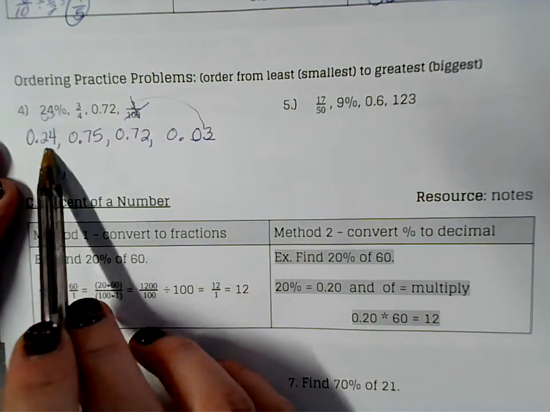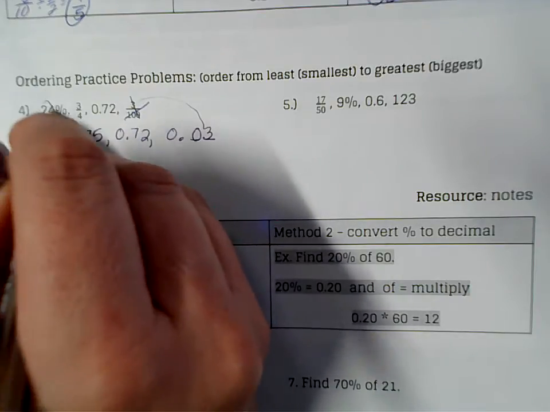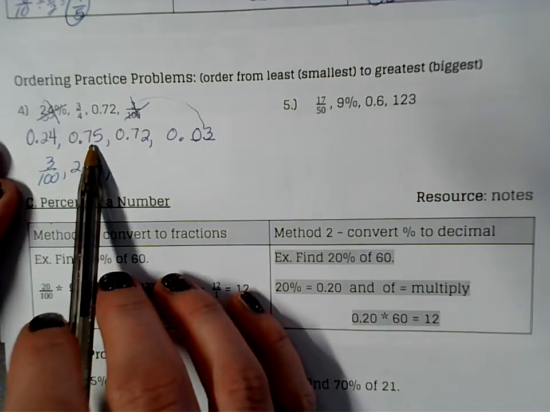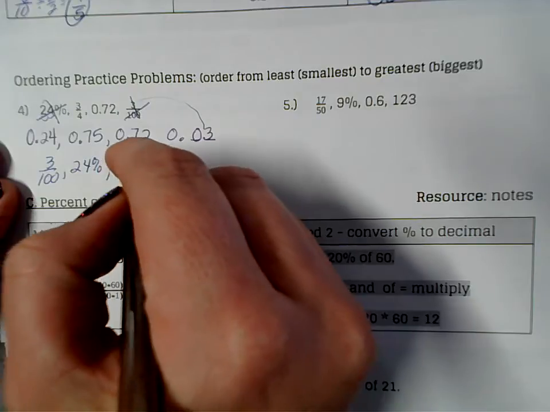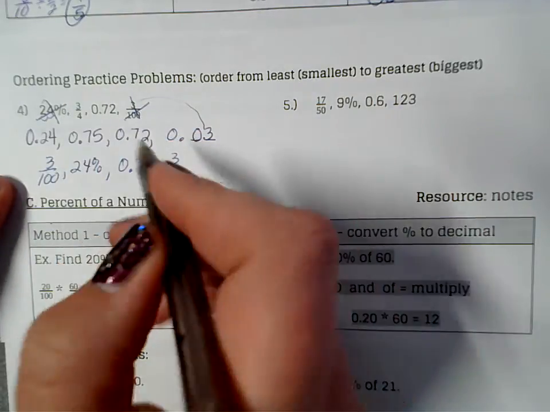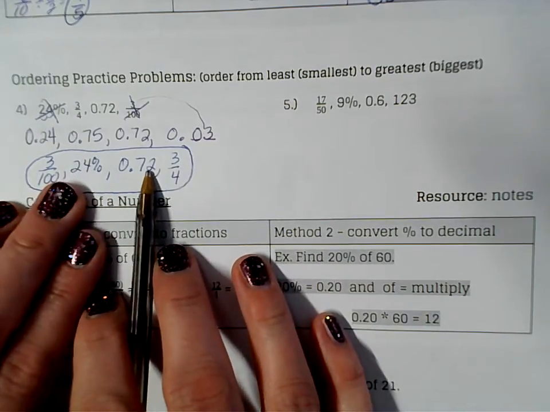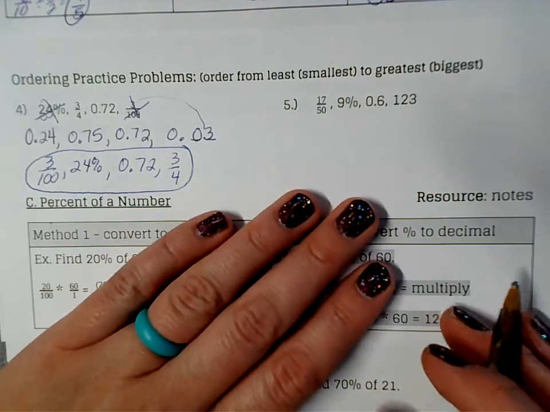Next smallest, 24/100ths, which is 24%. Cross that out. Left, I have 75 hundredths or 72 hundredths. Well, 72 is less than 75. And then the biggest would be 3/4. So that is the correct order you should have had on your practice test. Fix that if you need to. Pause the video as needed.